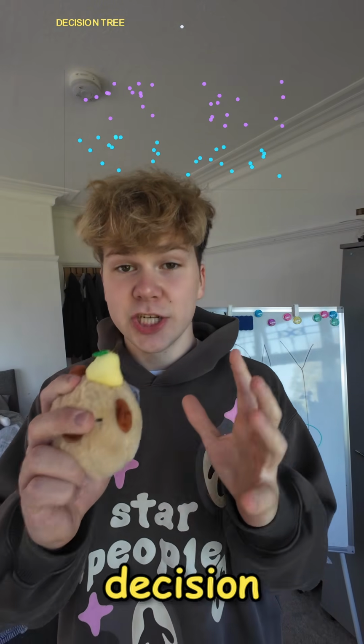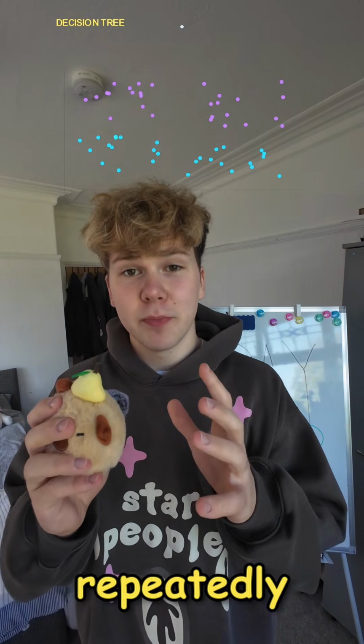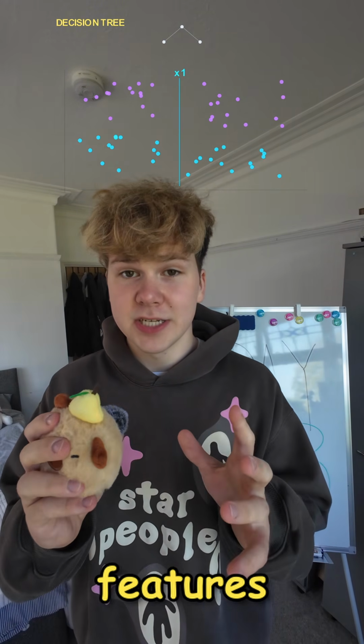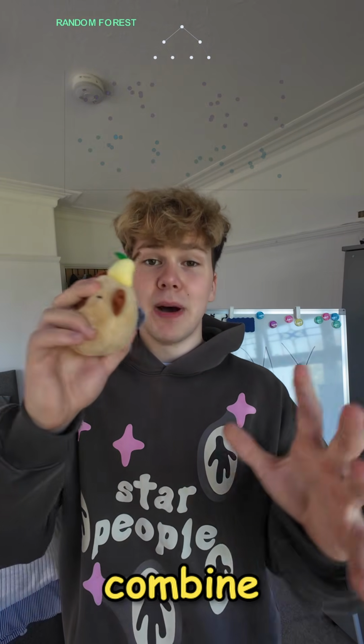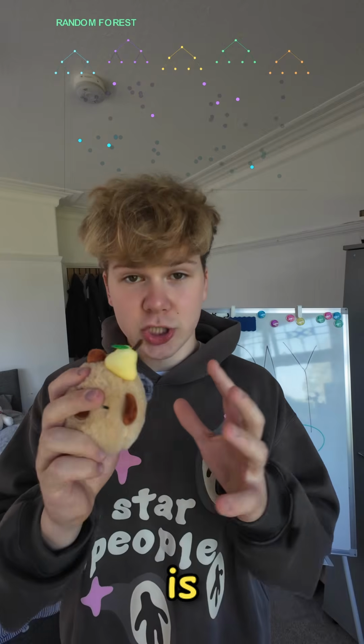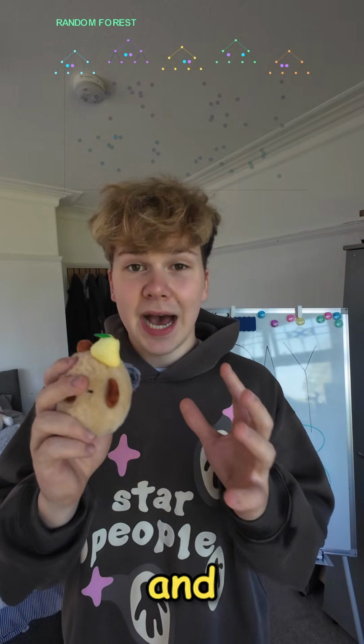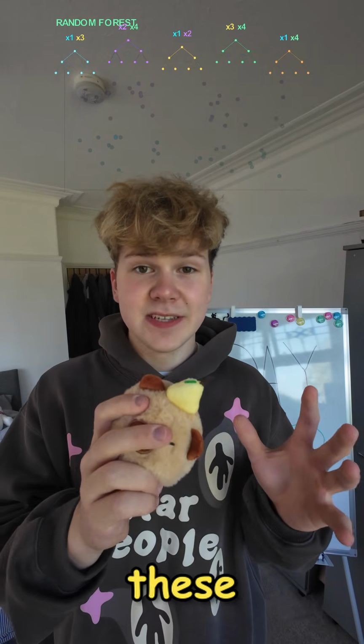I then moved to decision trees. This classifies objects by repeatedly asking simple questions about their features and splitting the data into smaller groups. I then looked at random forests, which combine lots of these trees. Each tree is trained on a slightly different sample of the data and a random selection of the features, and these vote on the final classification.